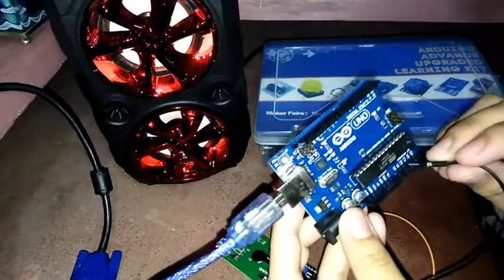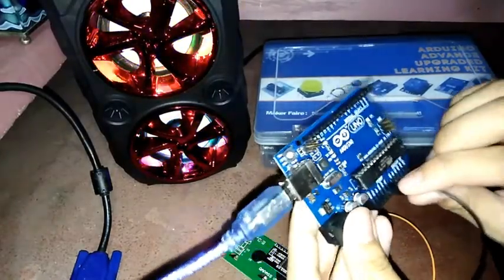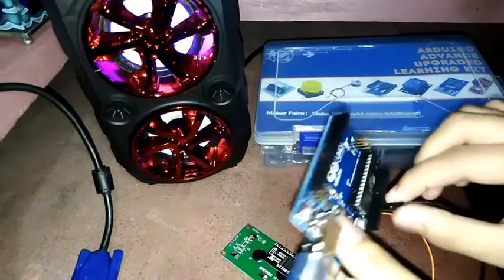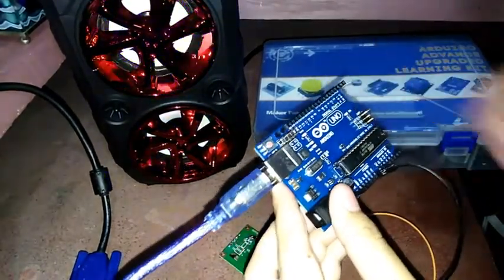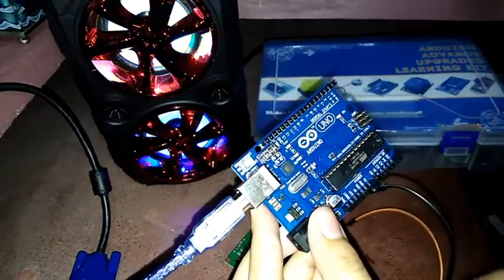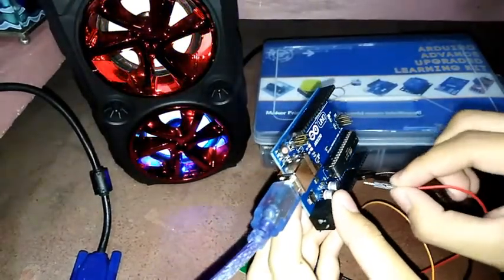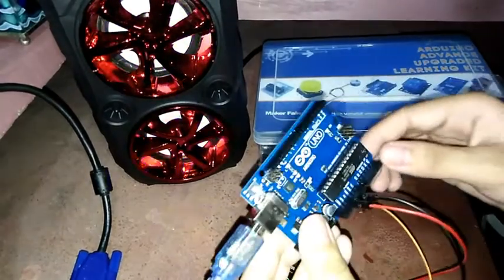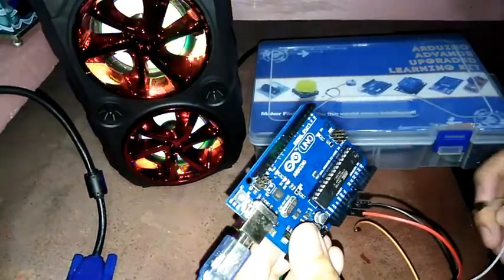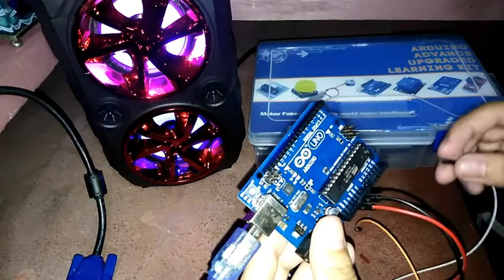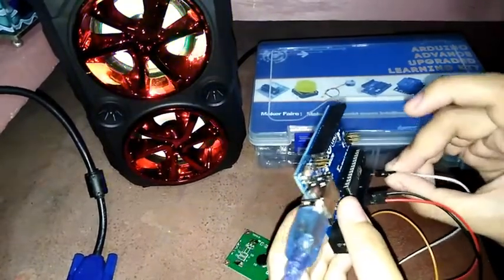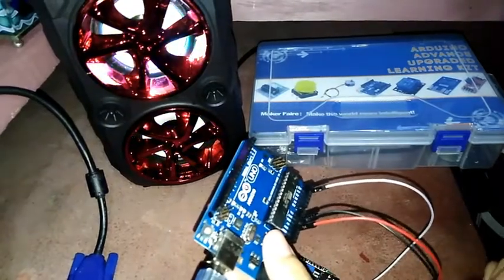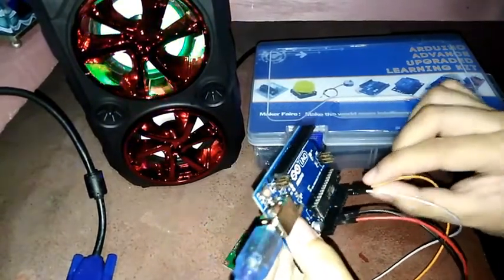From the LCD, GND connects to GND on the Arduino board. GND means ground. So here we'll make the connection. For VCC, connect it to the 5 volts on Arduino. Then SDA, connect to A4. Then the SCL connects to A5.